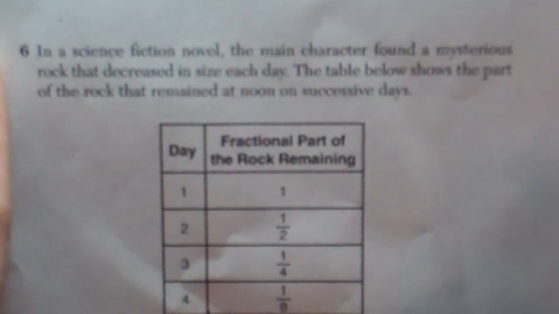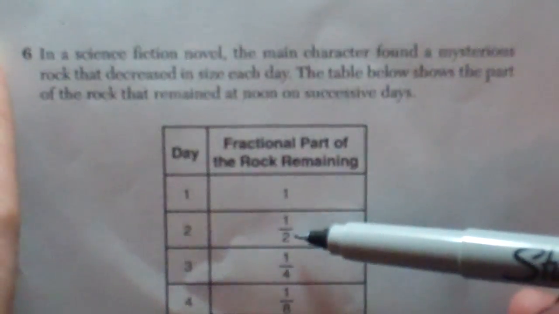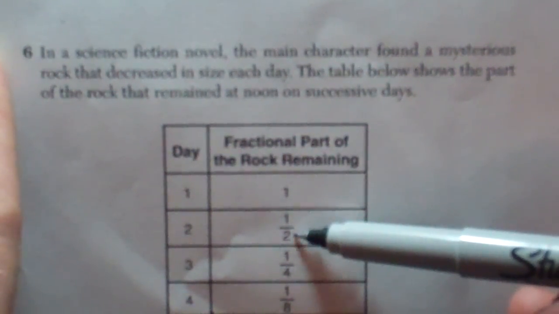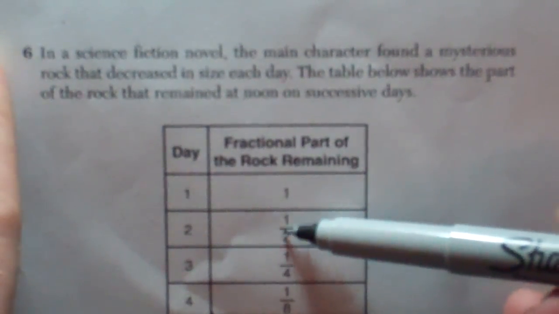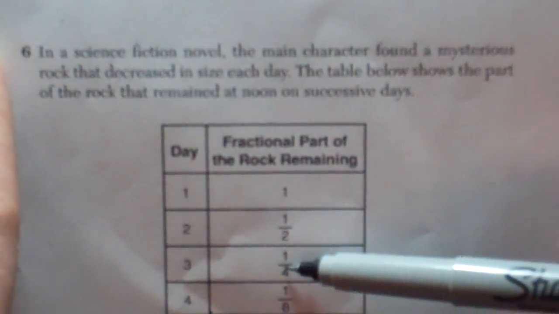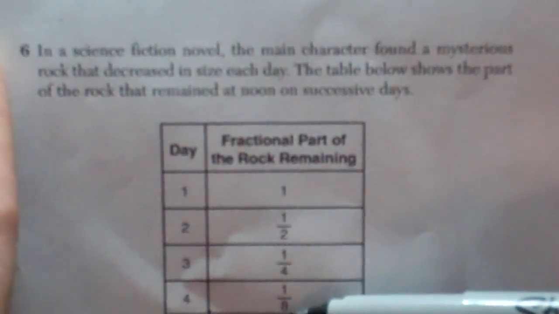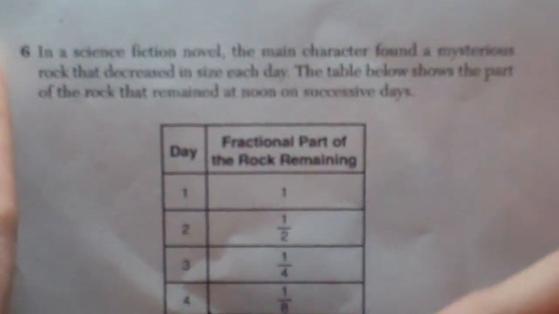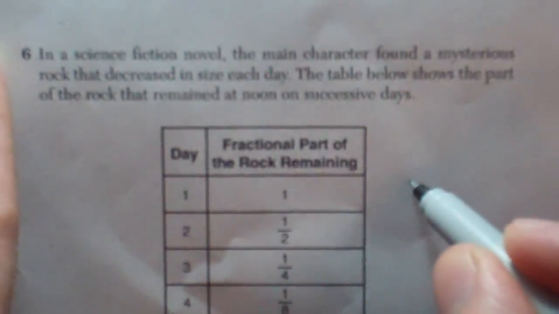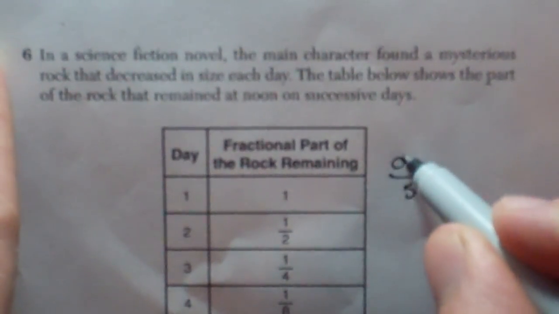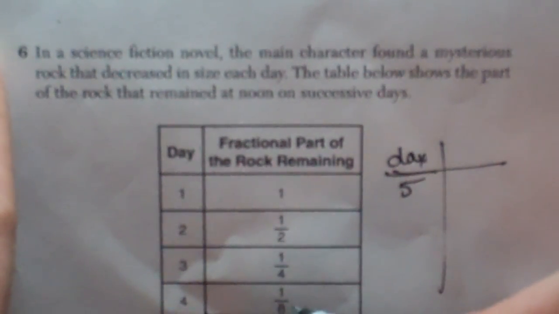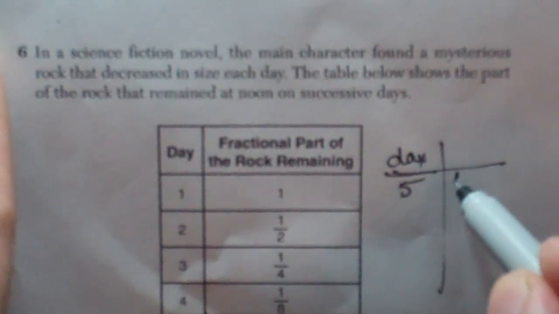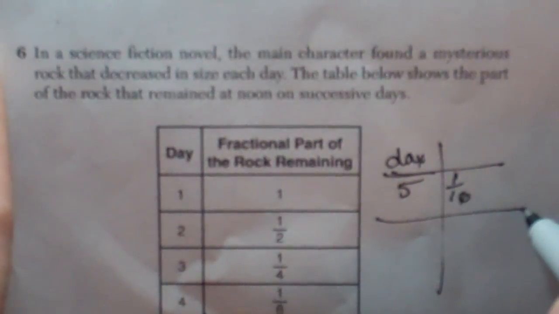Another way to think about the pattern is that if you look at the denominator, that's the number on the bottom part of the fraction, on each day the denominator gets multiplied by 2, so it goes from a 2 in the denominator to a 4 in the denominator, and 4 times 2 is 8 in the denominator. If we continue with that pattern, then on the 5th day, on day 5, we'll end up with 1/2 of 1/8, which is 1/16, right?